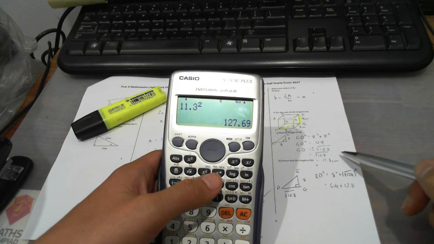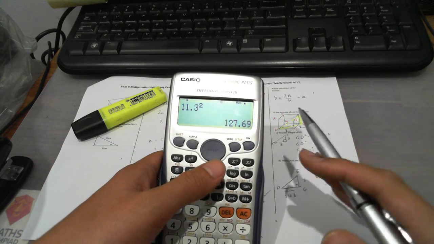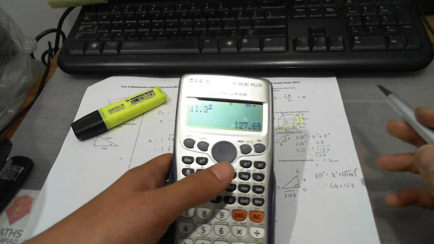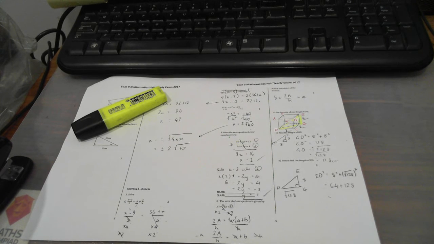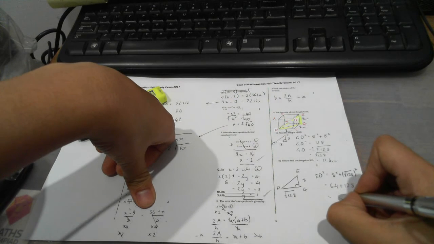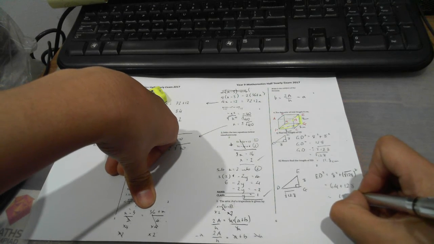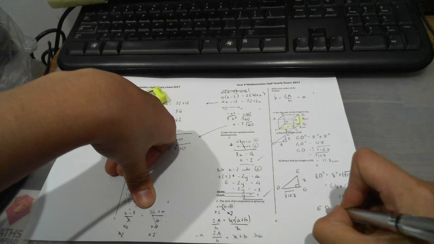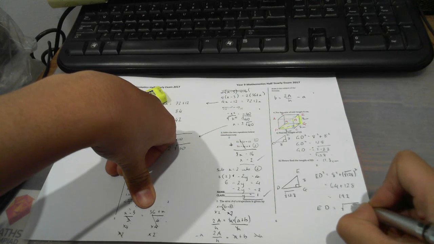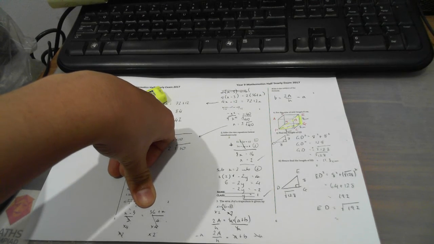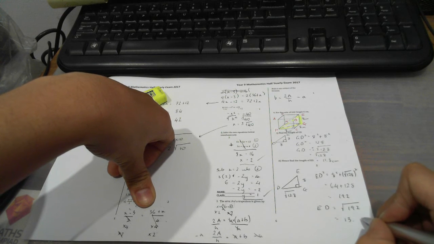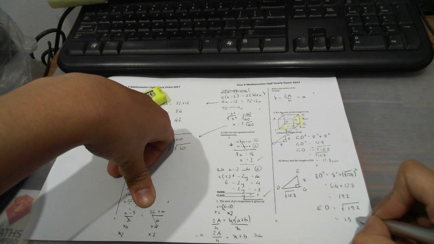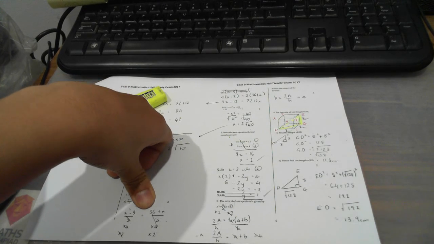So that's why I don't like rounding, because when you round early, your answer gets further away from the actual answer. So 64 plus 128, 192. So now I just want ED, which is square root of 192, which is 13.9. And it doesn't even tell you whether to leave it in decimal places or not.